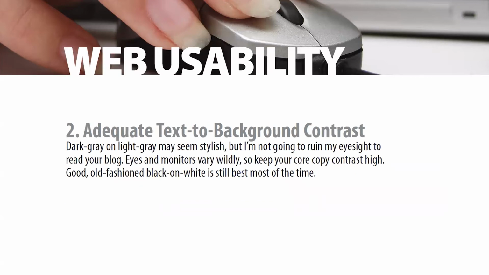You have to have adequate text to background contrast. Black letters on a white background is the highest contrast you can get. They have to be able to be read. So you wouldn't want to put light red text on a bright red background. Obviously, there is no contrast there, and it doesn't make it readable, because every monitor is different. Some monitors may be able to see a little bit more contrast between those two. On some monitors, you can't determine that there's actually even text there. So you have to determine what the high contrast of text to the background color is.